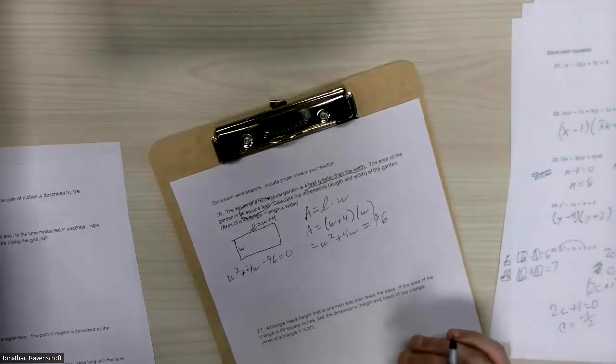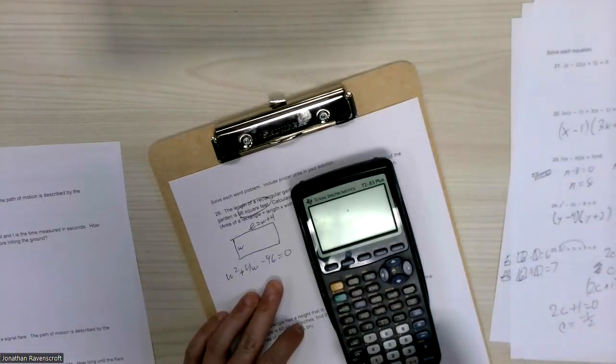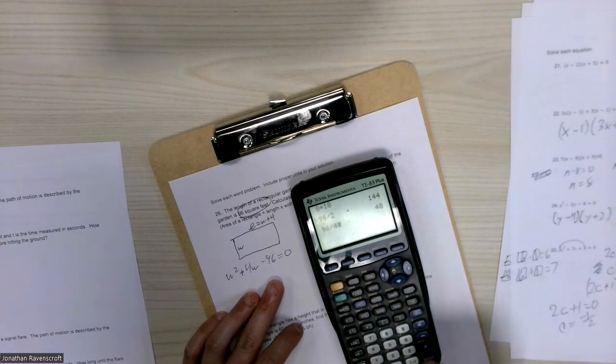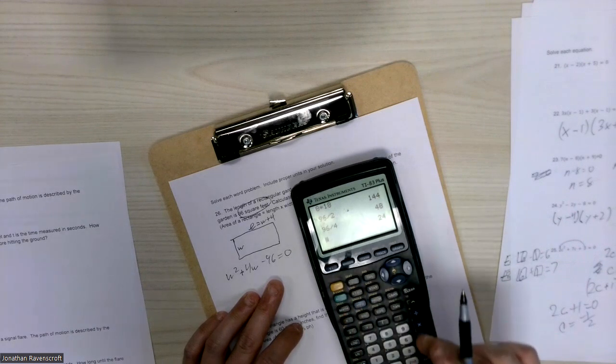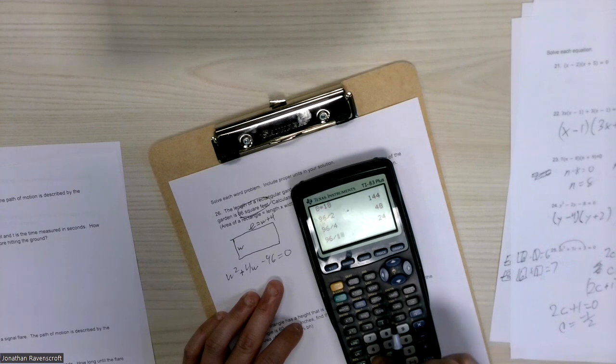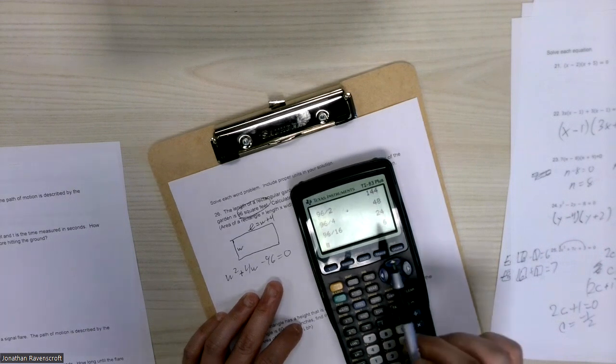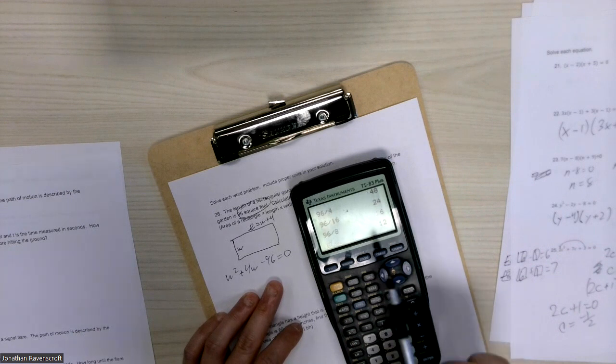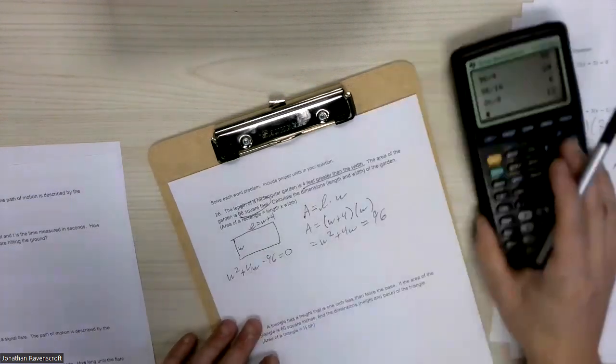Multiplies to make 96, adds to make 4. Well, I don't know. Let's do some guess and check in the calculator. 96 divided by 2 doesn't work. 96 by 4 doesn't work. 96 by 16? No. 96 divided by 8. There we go. 8 and 12.